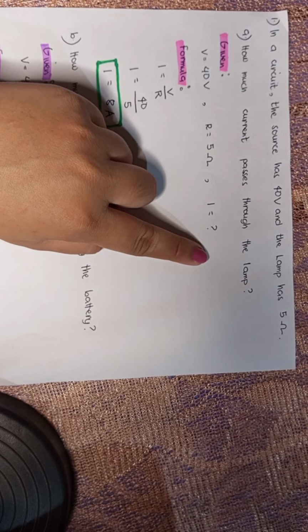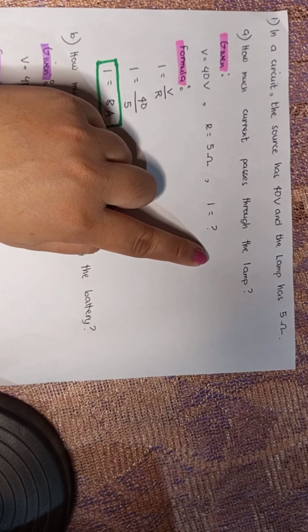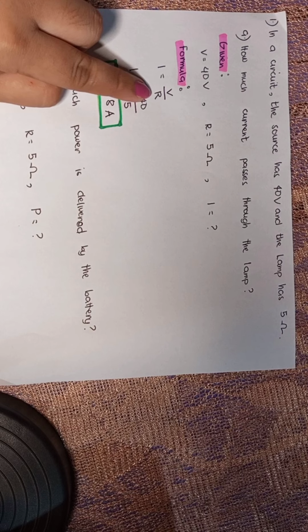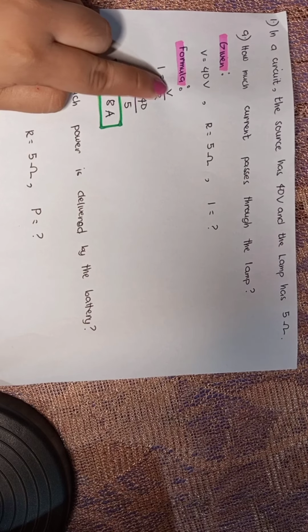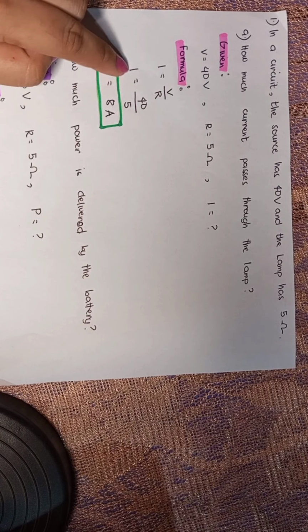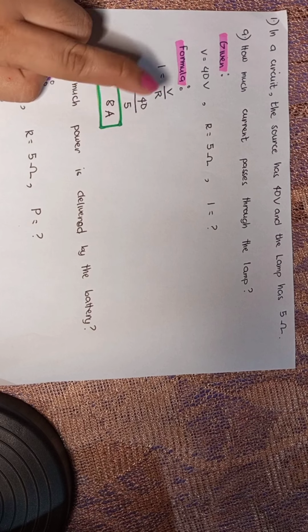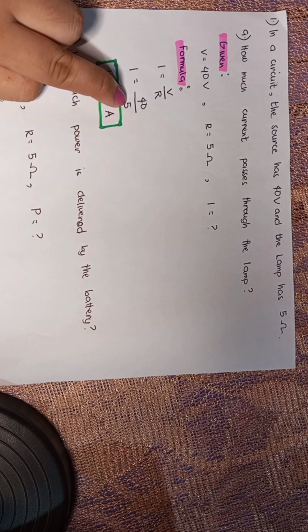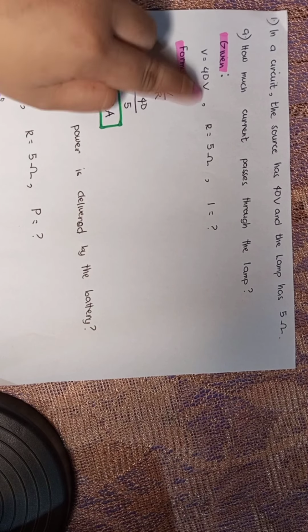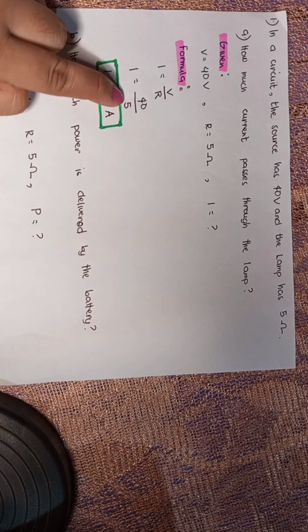What we are going to do is know the formula of current. So what is the formula of current? The formula is I is equal to V divided by R, or current is equal to the value of voltage divided by the value of resistance. So current, or I, is equal to 40 divided by 5. 40 is the value of voltage, which is 40 volts, and 5 is the value of resistance. That's why we put the 5 here.